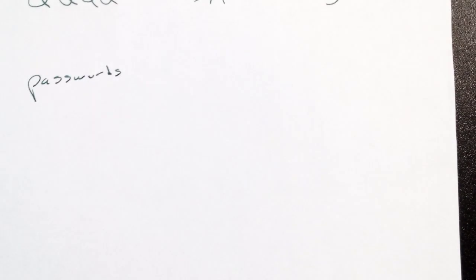Older computer passwords didn't differentiate between lowercase and uppercase. So it used to be that it assumed every letter that you typed in was uppercase.